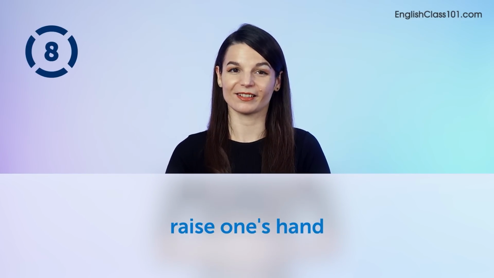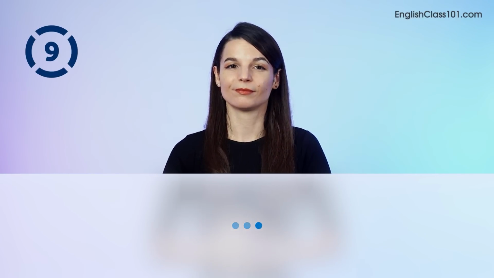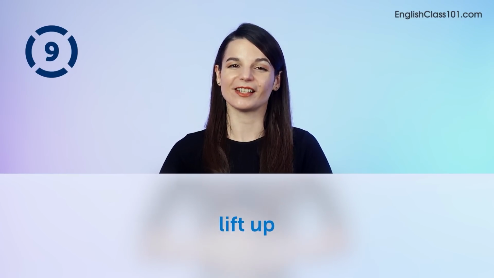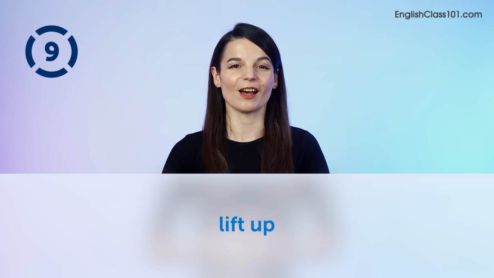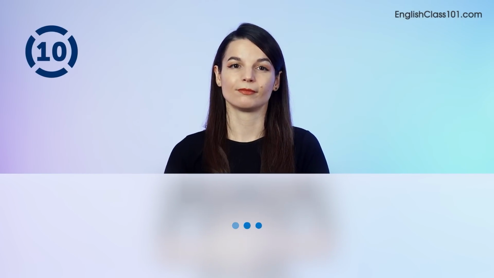Another one. What about the expression that we use to describe this action? Raise one's hand. Do you remember how to say the phrasal verb that means to pick something up, especially when we need to move it to a high place? Lift up. And finally, do you remember how to say the verb that means to put something on the wall or to put something like clothes on a coat rack?